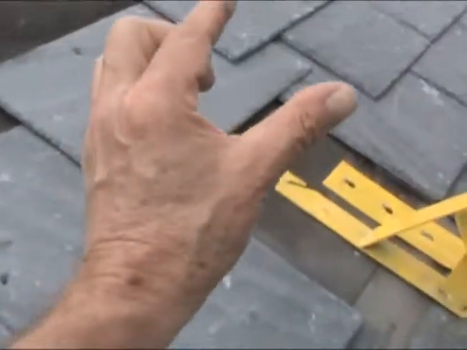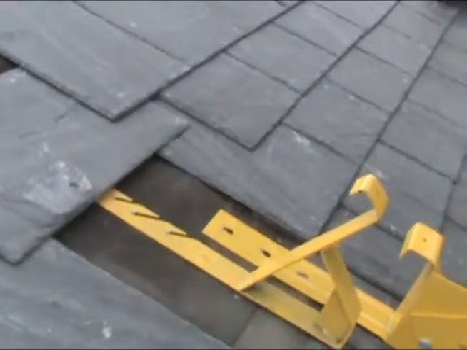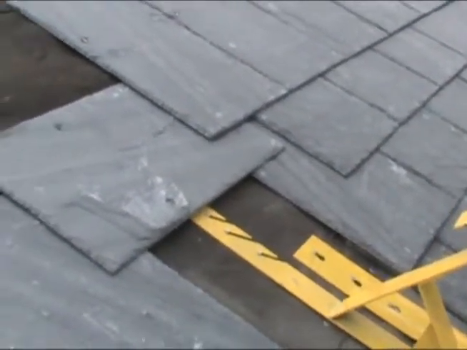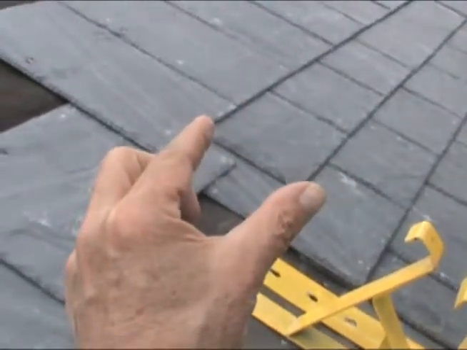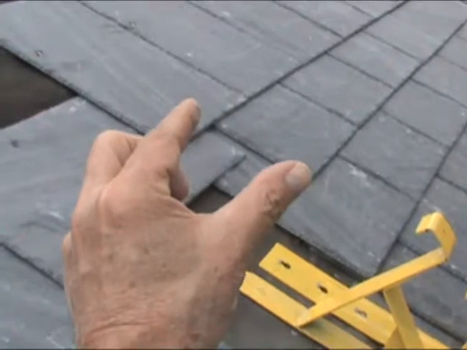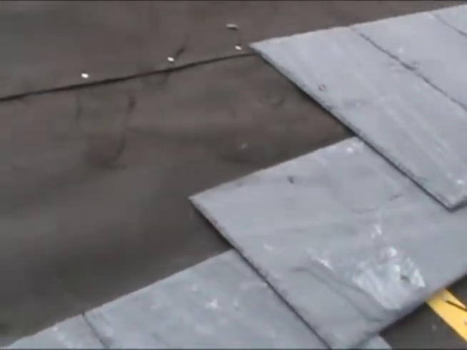So your exposure then will be 7.5 inches. That's with an 18-inch slate and a 3-inch headlap. That's how you calculate headlap and exposure. And when you're chalking your lines, you're chalking them according to your exposure. Your slates always are laid on a chalk line across the top of the slate.